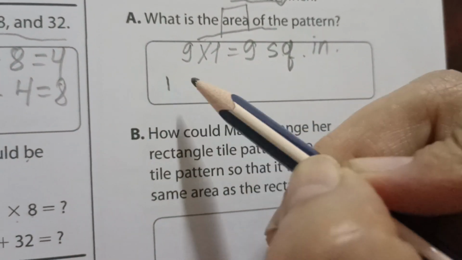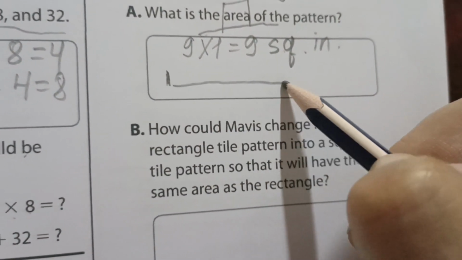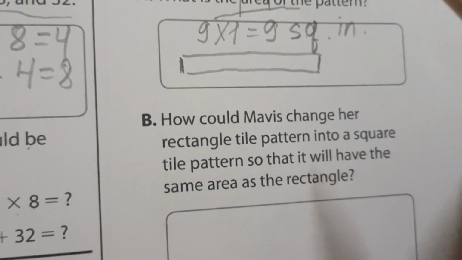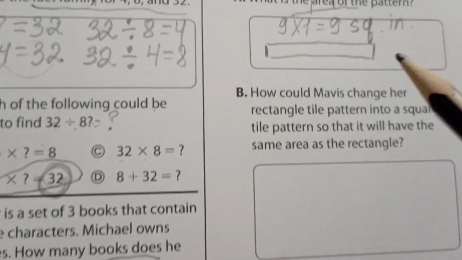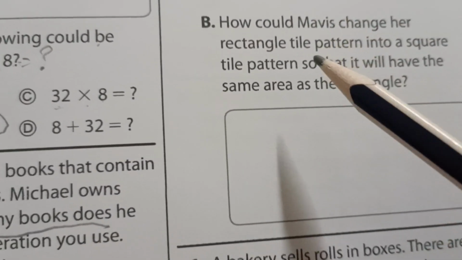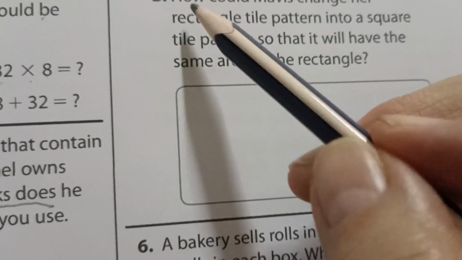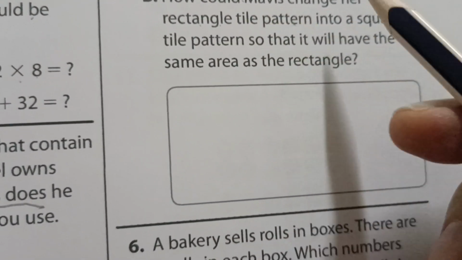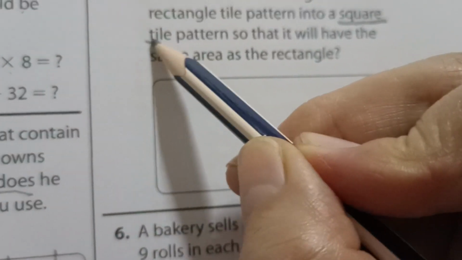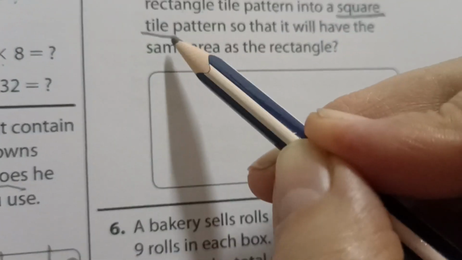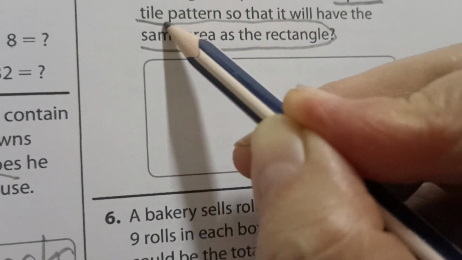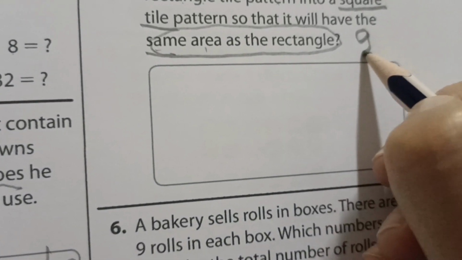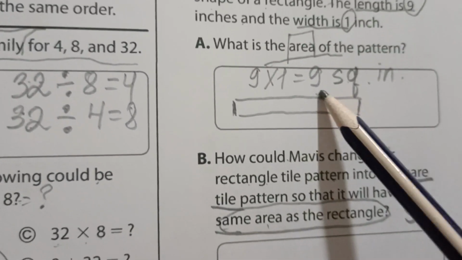And let us draw that this is 1 and this is 9, and this was our rectangle. Now, question B is a little bit tricky, but still, if you remember, she wants to change her rectangle tile pattern into a square tile pattern so that it will have the same area as the rectangle. What is the area of the rectangle? It's 9.